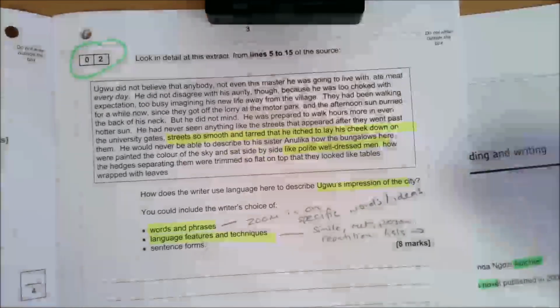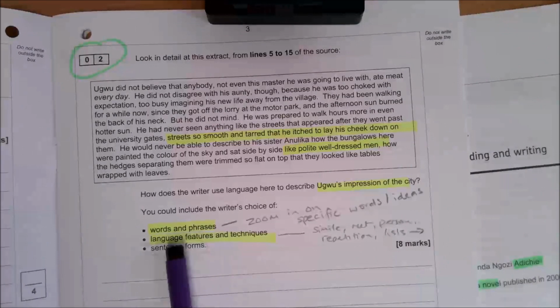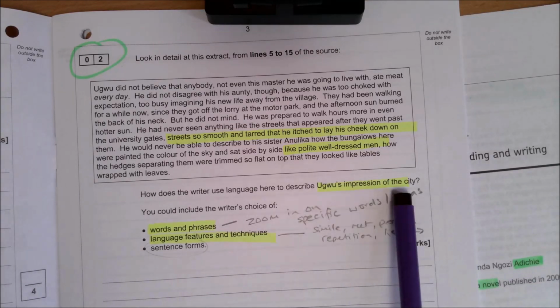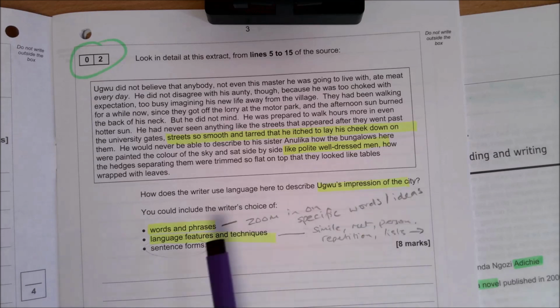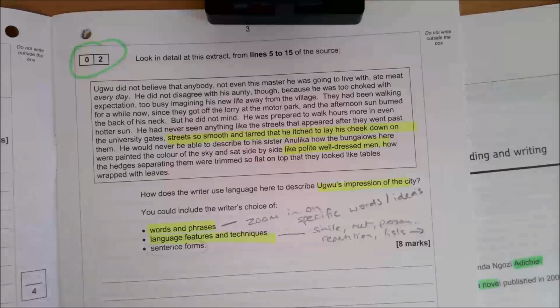Question 2 will ask you to write about language, words and phrases, language features and techniques, and sentence forms. The ones that I've highlighted there are the most important. So certainly underline the focus of the question, and then make sure that it's words and phrases and language features and techniques that take up most of your answer. So zoom in on specific words. Things like simile, metaphor, personification, repetition and lists are also useful. Anything where you can explore the way the writer uses language. Your aim there is to write 3 quotations at least, with 3 things about each quote.